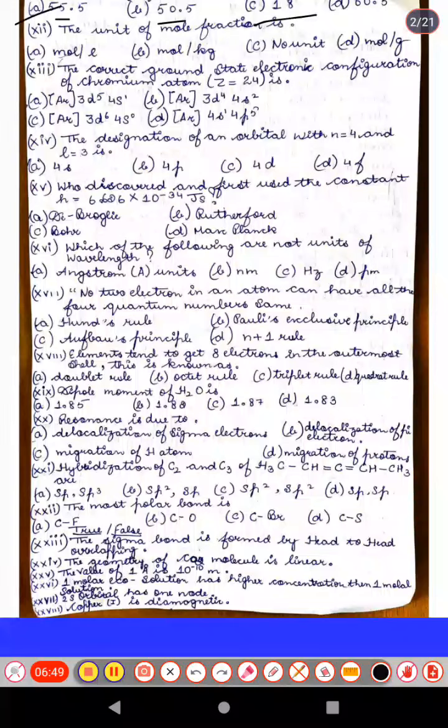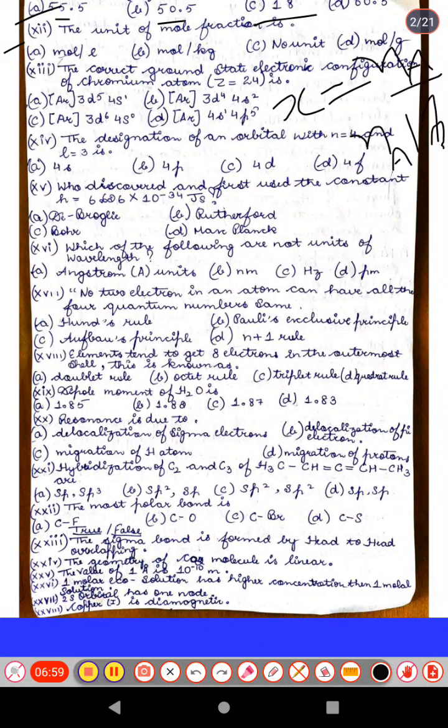So next question is the unit of mole fraction, and mole fraction is denoted by the symbol X. It is defined as the number of moles of one component divided by the total number of moles. It means, see, above there are number of moles, below there are total number of moles, the number of moles cancel out, and hence it has no unit. Let's see the options. First option mole per liter, second is mole per kg, third option no unit, and fourth option mole per gram, and the correct answer is no unit.